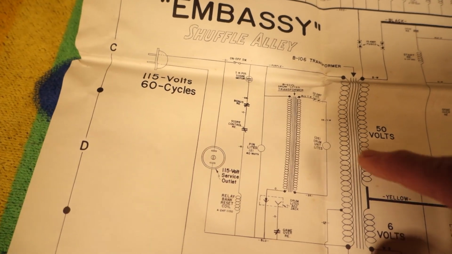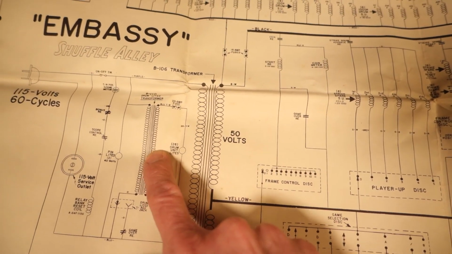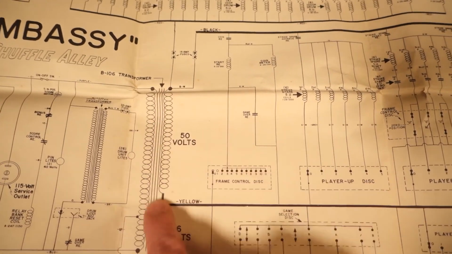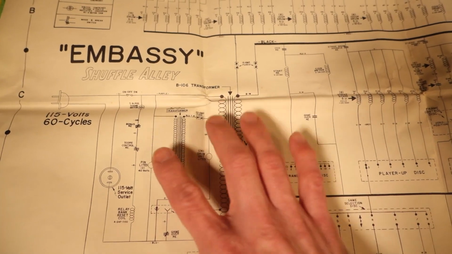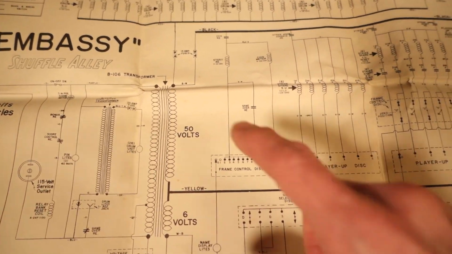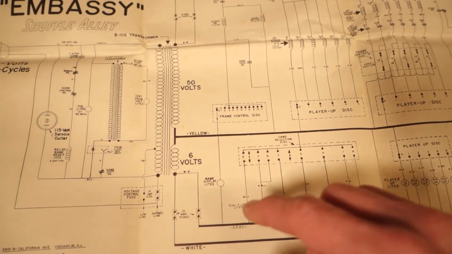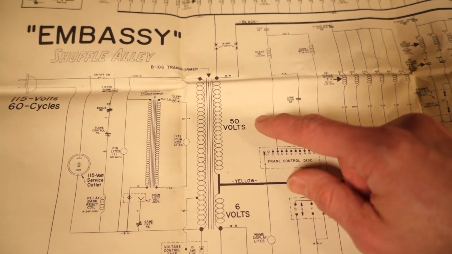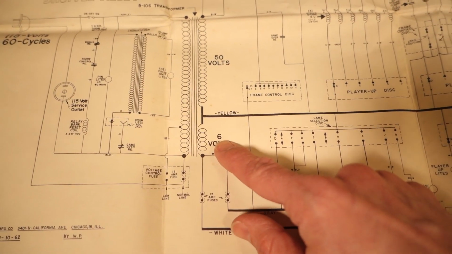And then the next thing in line is our first transformer for this game. This game has two transformers. Here's your main one. Now, since this is a generic video, I'm not really going to go into specifics about it, but we'll look at the main transformer because that one's going to be the most interesting. It's split into two parts. We've got 50 volts here, and we've got 6 volts.